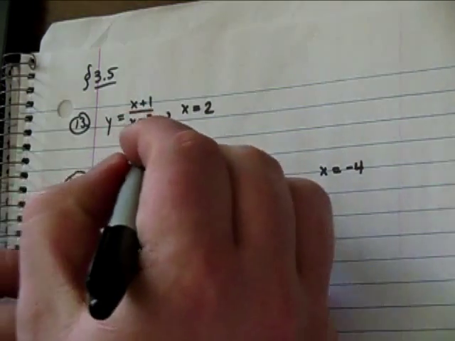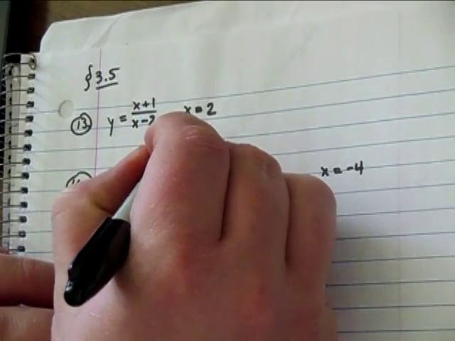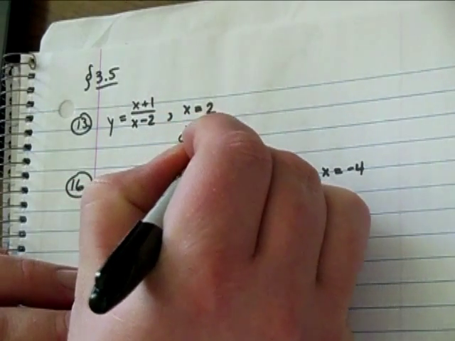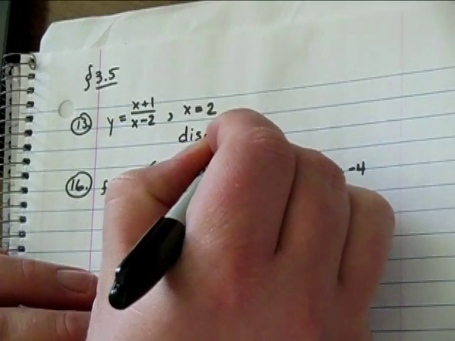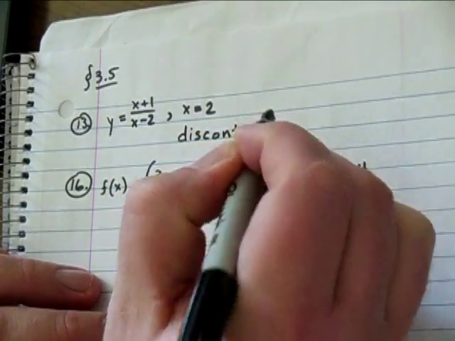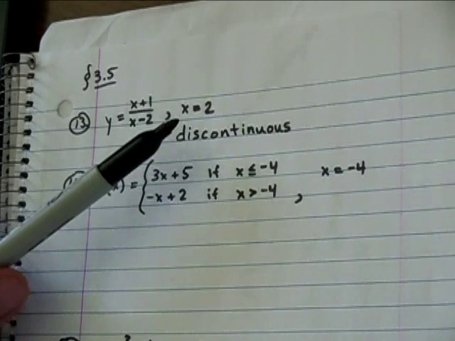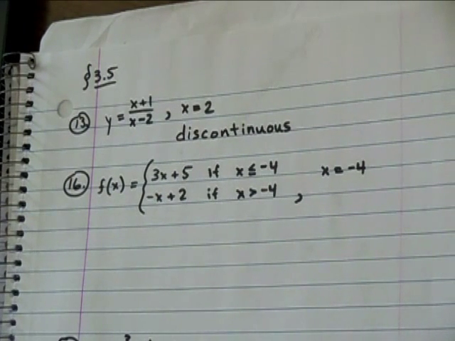So in this case, it is discontinuous or not continuous. And the justification for that is because this x value is not in the domain of the function, meaning that it's not one of the numbers that you can plug into the function.